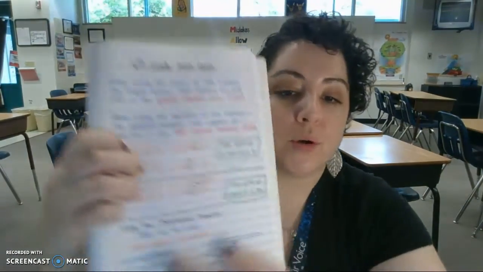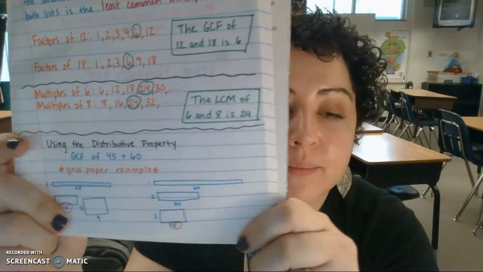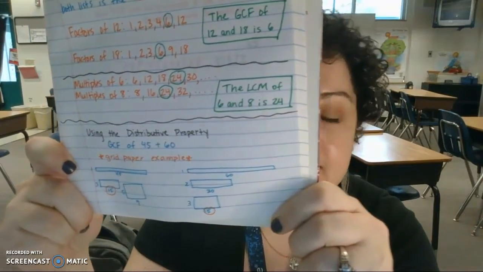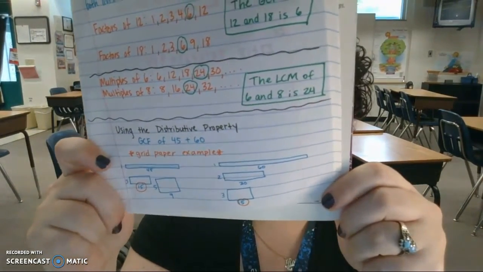Now there was one other thing that I shared with them that we did not draw directly in the notebook that I will share with you now. I just wanted them to know that you can visualize how you do greatest common factor in a pretty unique way. If you have graphing paper or grid paper, you can use it to visually break apart the factors to find the greatest common factor. I'll give you an example from my own personal notes. If you look down at the bottom here, I want to figure out what the greatest common factor of 45 and 60 is. So I could draw it out.